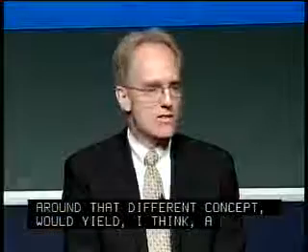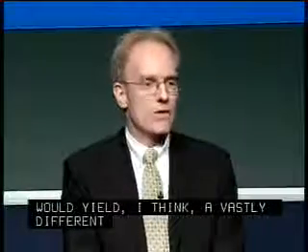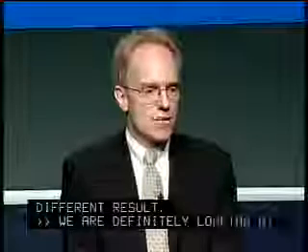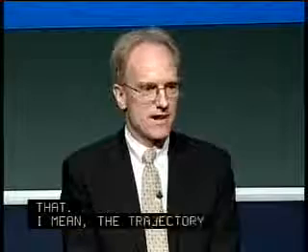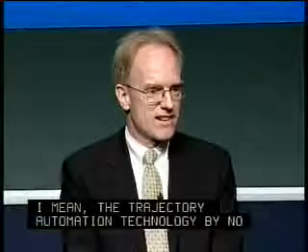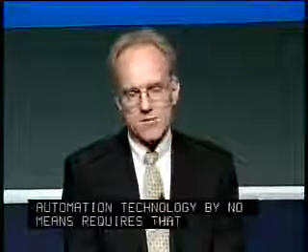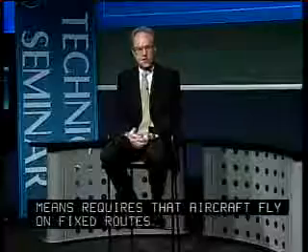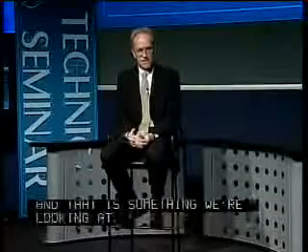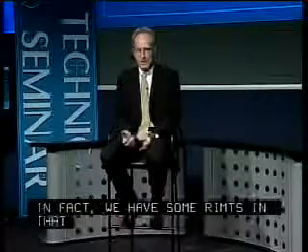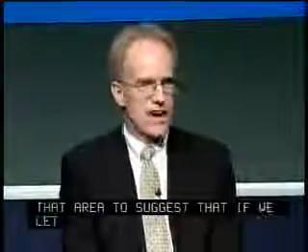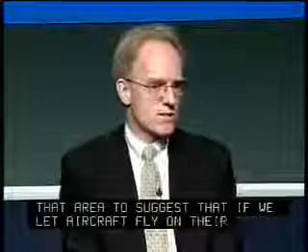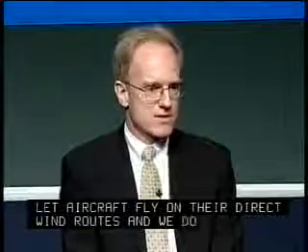We are definitely looking at that. The trajectory automation technology by no means requires that aircraft fly on fixed routes. In fact, we have some results in that area to suggest that if we let aircraft fly on their direct wind routes, for example, and we do that same separation assurance metric, we get very consistent results.